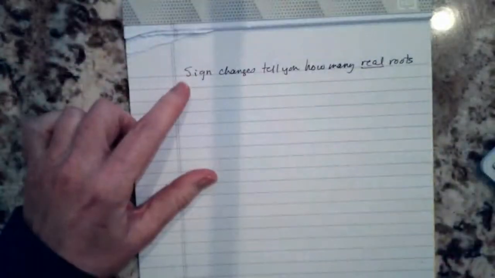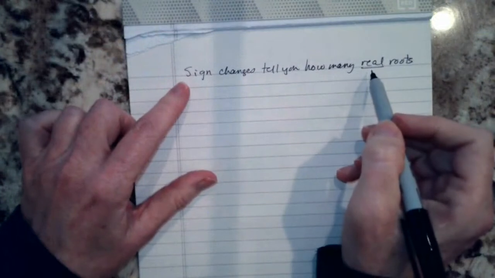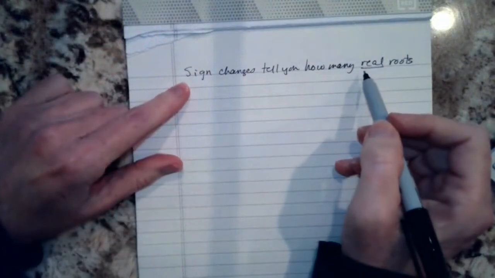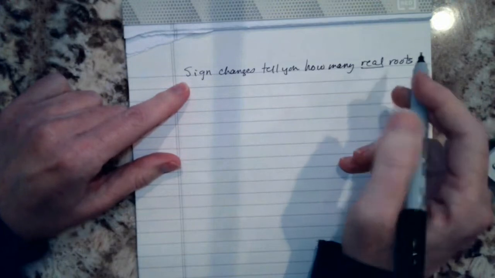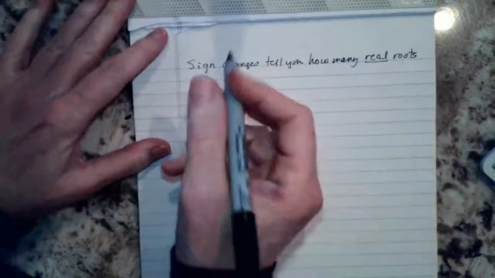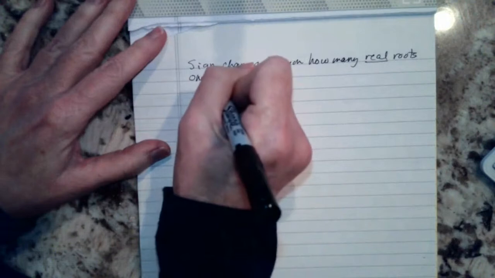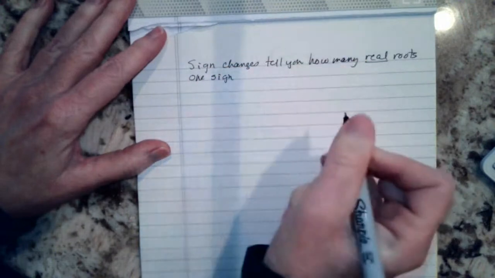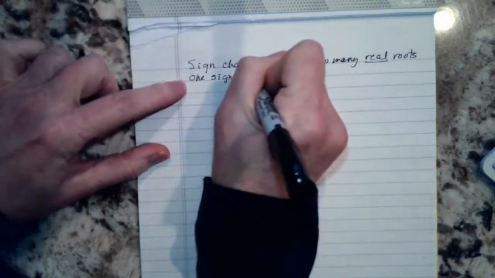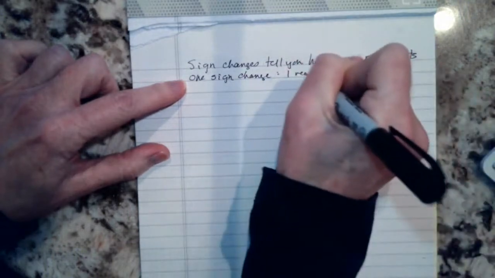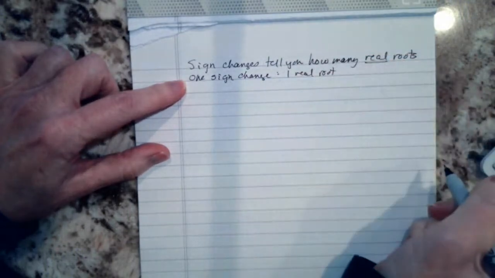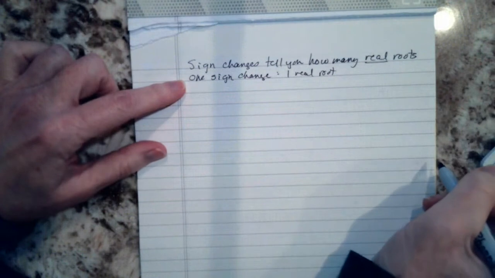So what we're looking for is how many of them will be real, how many times it will actually cross the x-axis. So if there is one sign change in the problem, and this is one of your math lab problems, that indicates you have one real root. Everything else is a little funky.